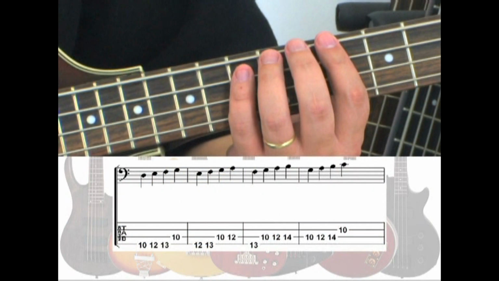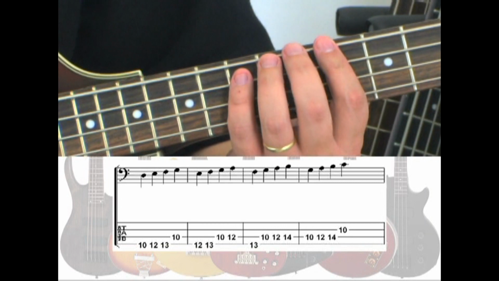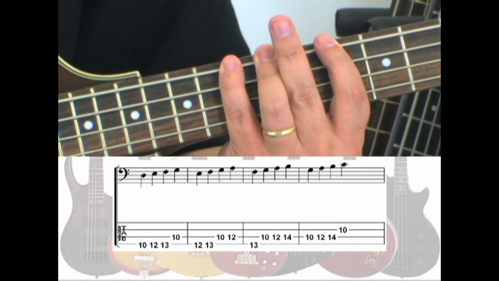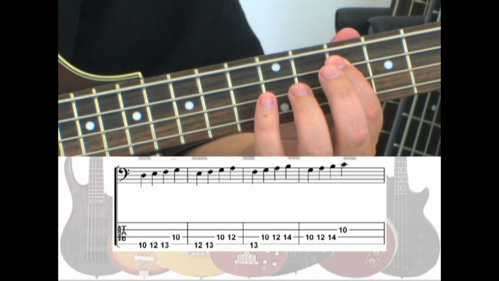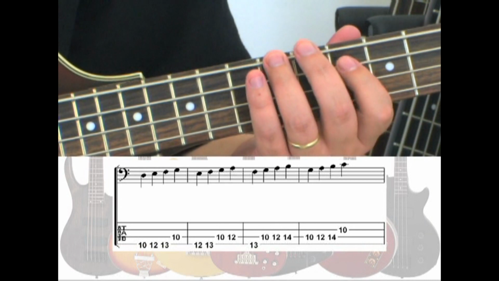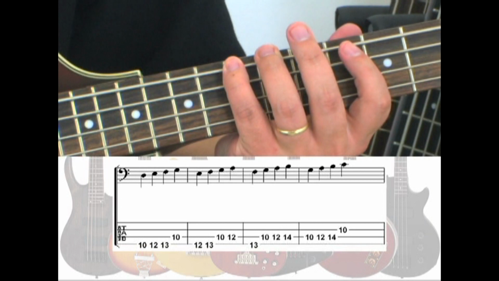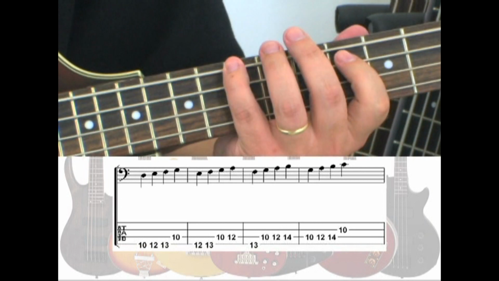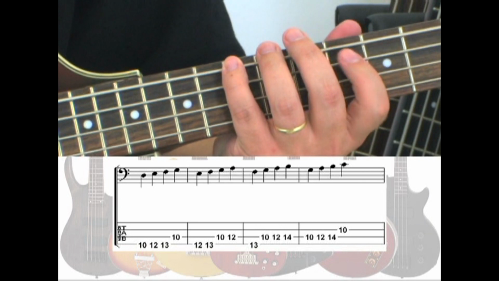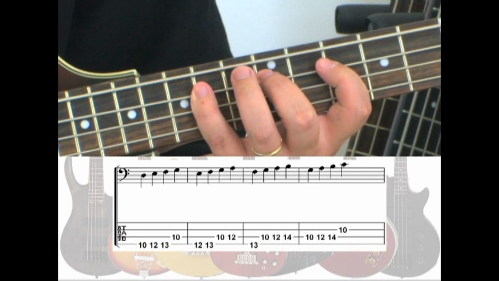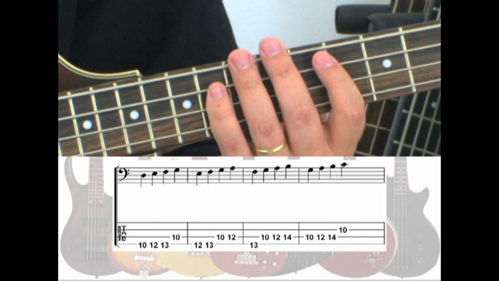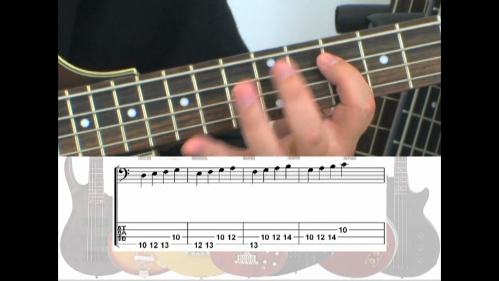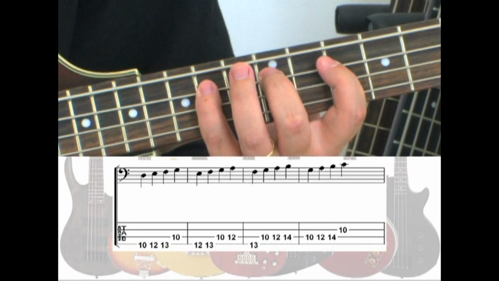Breaking the scale into patterns of 4, we begin with the 4th string notes 1, 2, and 3, and on the 3rd string, note 4. Notes 2 and 3 on the 4th string, then notes 4 and 5 on the 3rd string. The 3rd scale note on the 4th string, then notes 4, 5, and 6 on the 3rd string. The pattern is 1, 2, 3, 4, 2, 3, 4, 5, 3, 4, 5, 6.